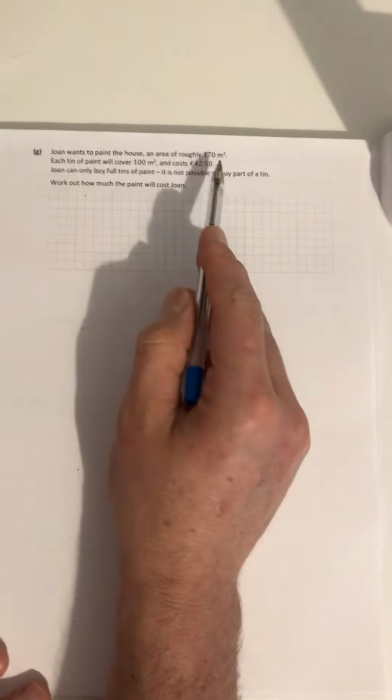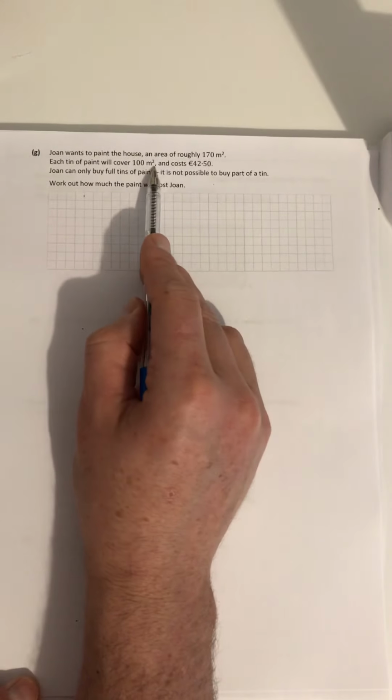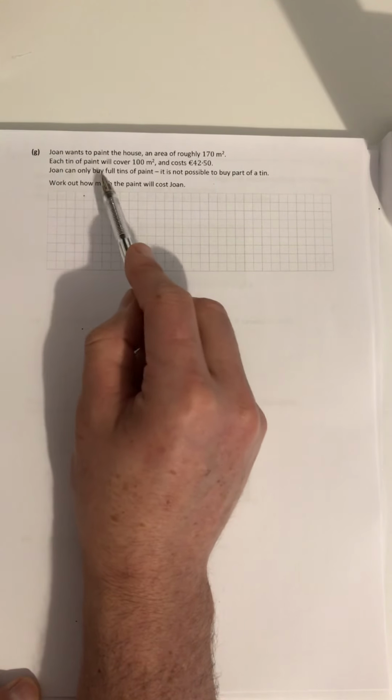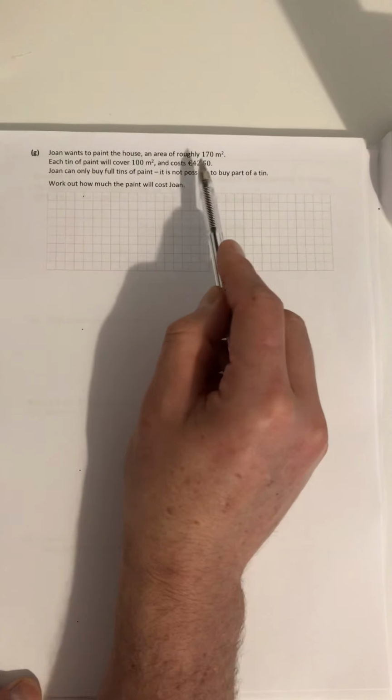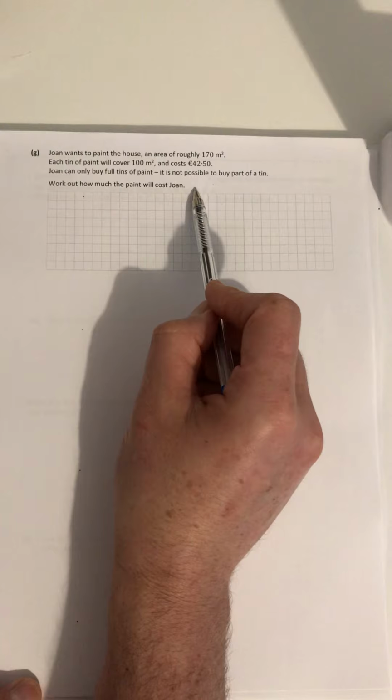Now, Joan wants to paint the house, and the area of the house is 170 meters squared. Each tin of paint covers 100 meters squared and costs $42.50. She can only buy full tins of paint, so she can't buy part of a tin. So how much is she going to require?